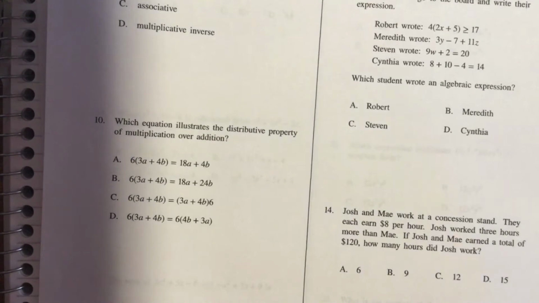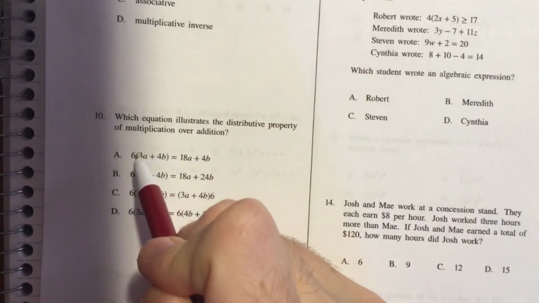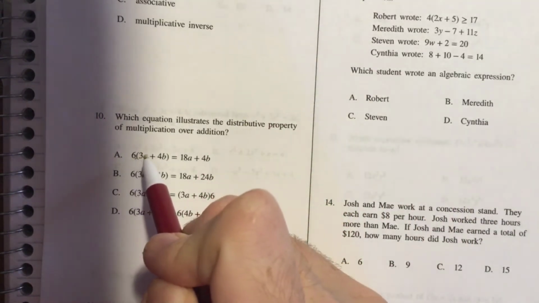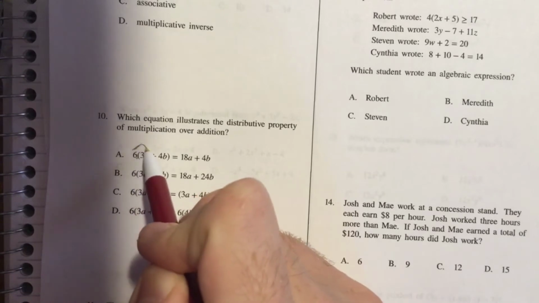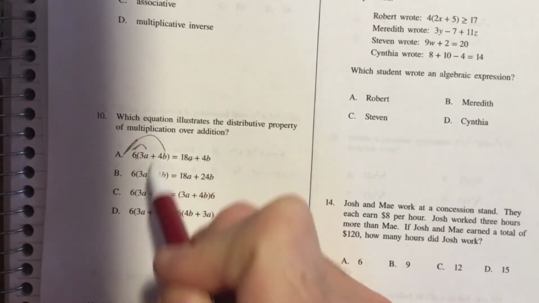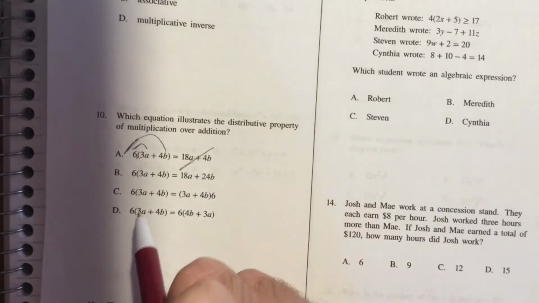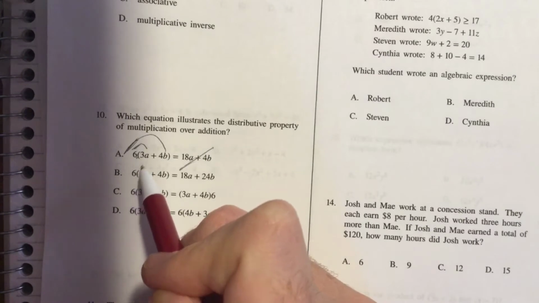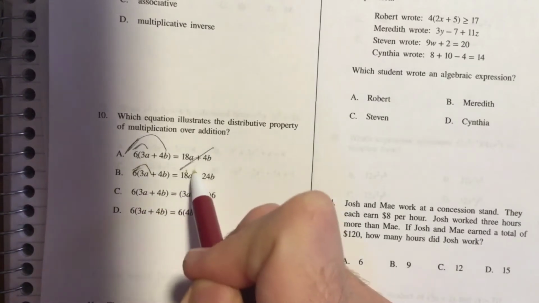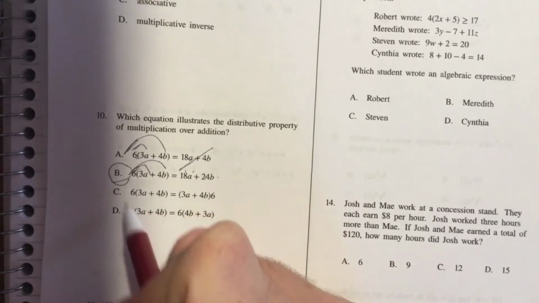Another question on the distributive property: which of these shows distribution of multiplication over addition? So right here we have 6. We have to multiply that 6 by 3a, which would be 18a, so that's good so far. And then 6 has to be multiplied by a positive 4b, which would be a 24b. So right there, this one's out. Let's try choice B. 6 times 3a would be 18a, and then 6 times 4b would be 24b. That's the right answer.